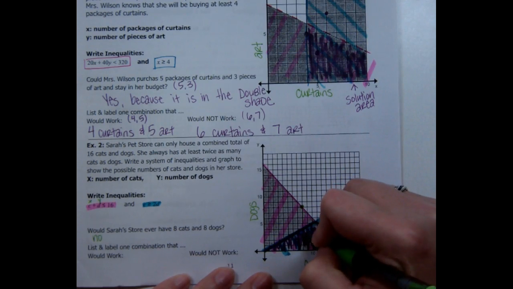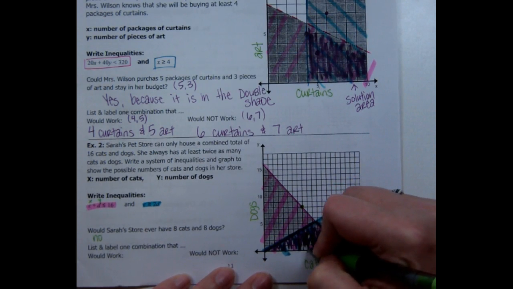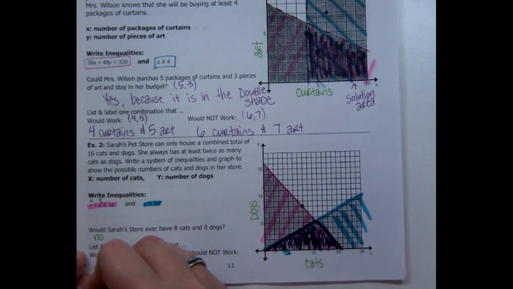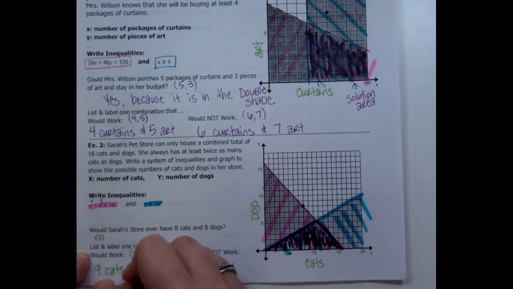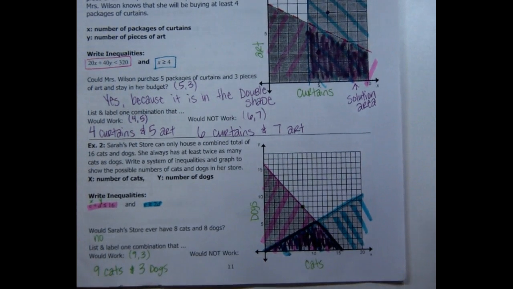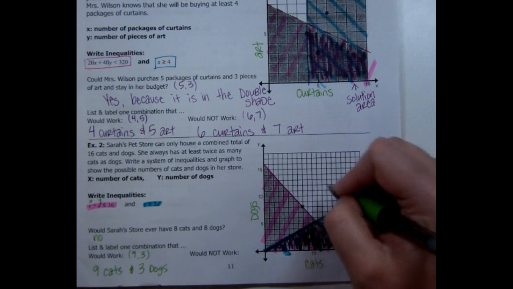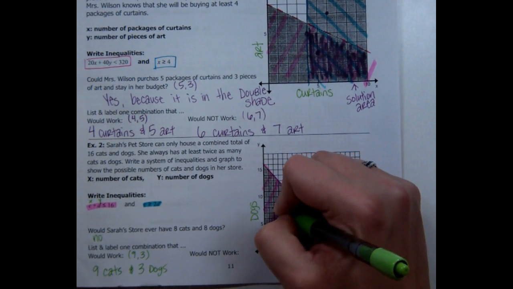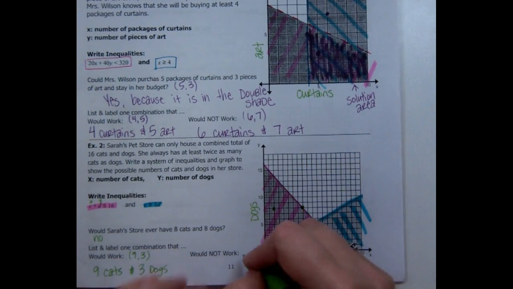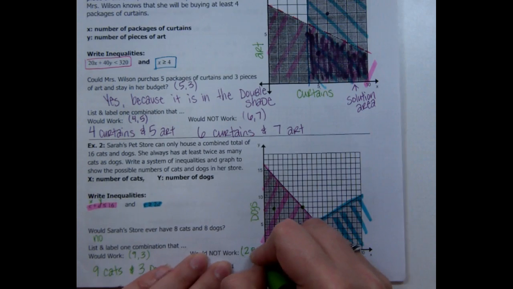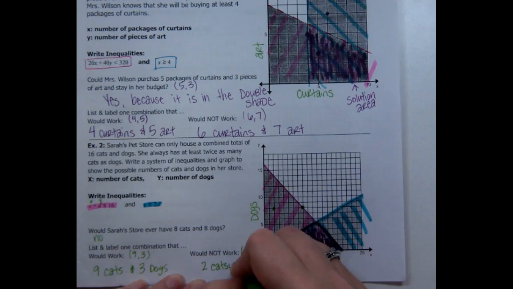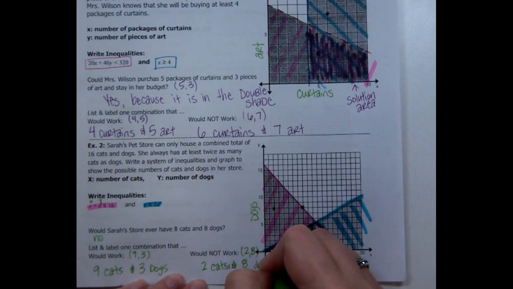So I'm going to pick this one right here, the point (9, 3), which means 9 cats and 3 dogs. And a point that would not work, pick something right here, the point (2, 8). (2, 8) would not work. You could not have 2 cats and 8 dogs.